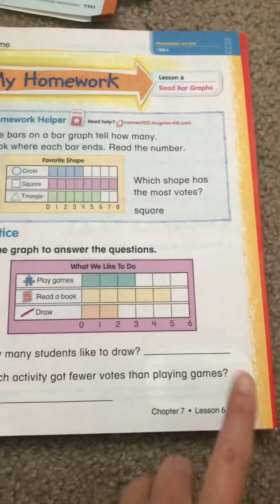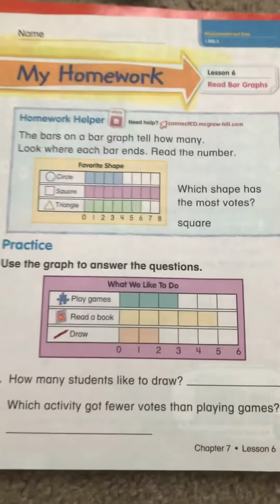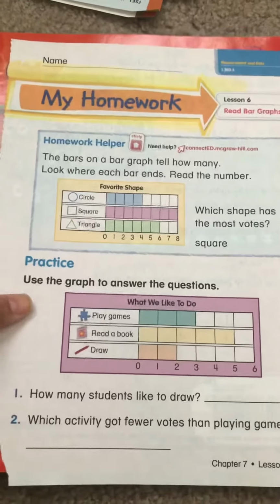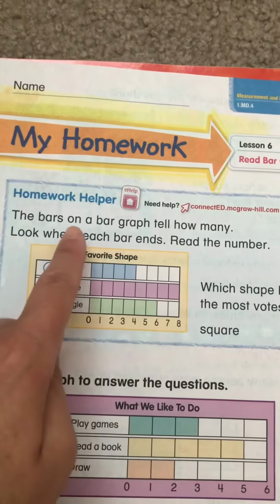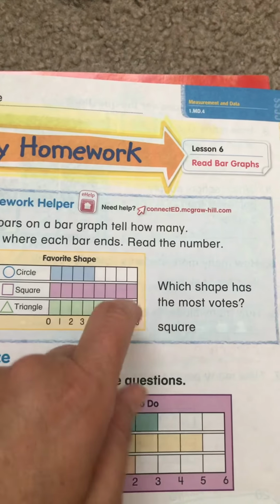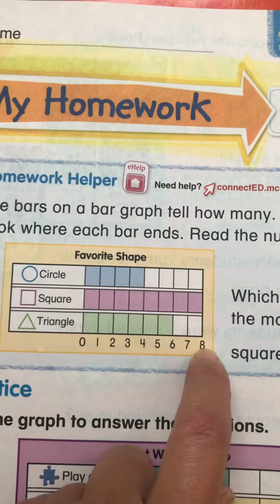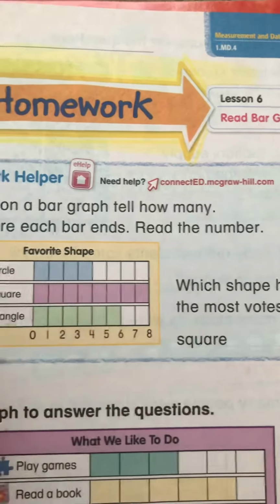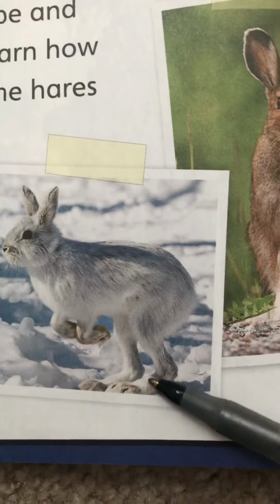Okay, we're going to do pages 545 and 546. This is an optional page on the Dropbox or in the math workbook. This is a homework page, but I thought it'd be good for extra practice for reading bar graphs. It says, the bars on a bar graph tell how many. Look where each bar graph ends and read the number. So which shape has the most votes? If you look right here and you go down, this square has 8, so the square has the most votes.